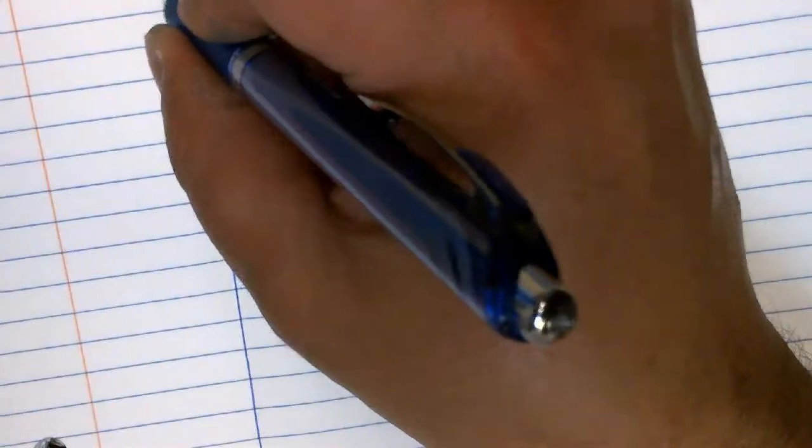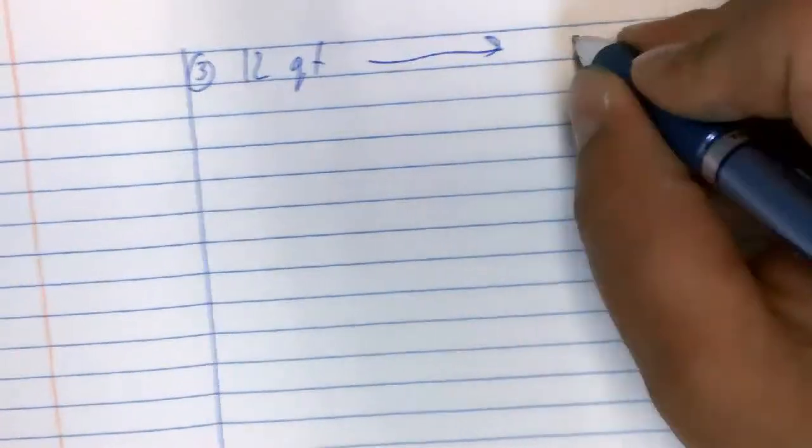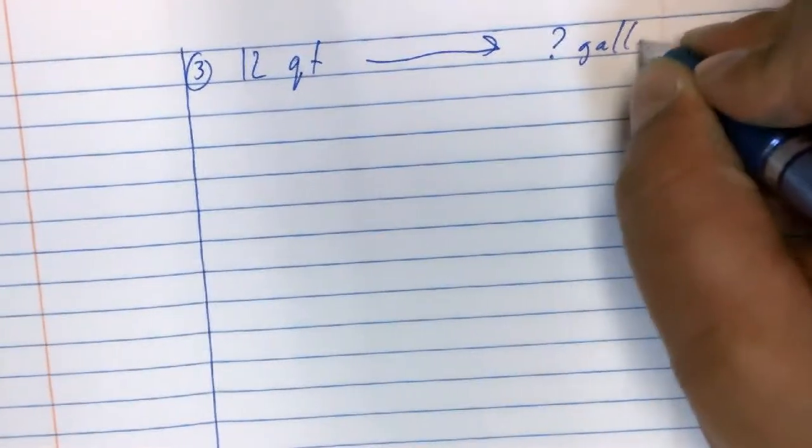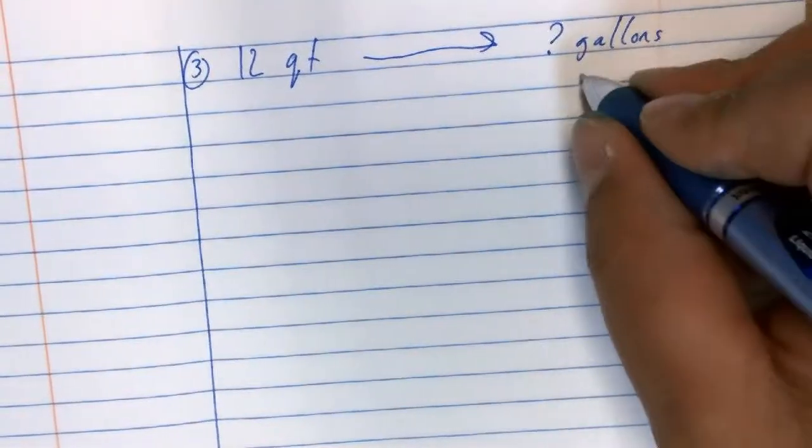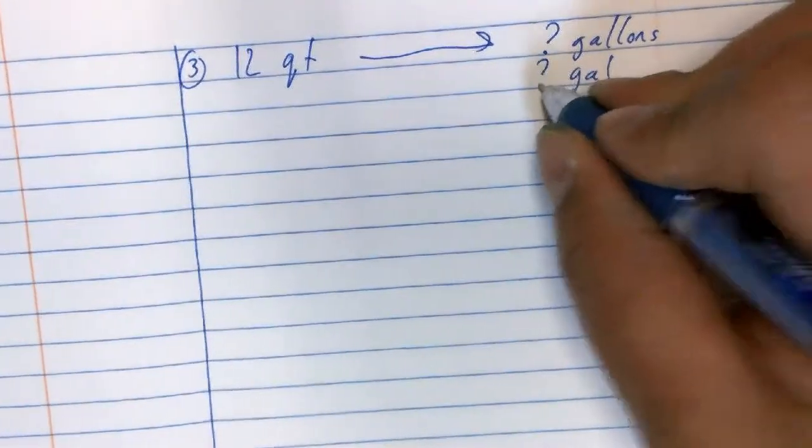Number 3. Just take your time. Don't rush. 12 quarts. 12 QT, which is quarts. It would help if you can see it. 12 quarts, and we want to know how many gallons. We want to go from quarts to gallons. I guess I should start writing the abbreviation of it. How many gallons? Gallons.